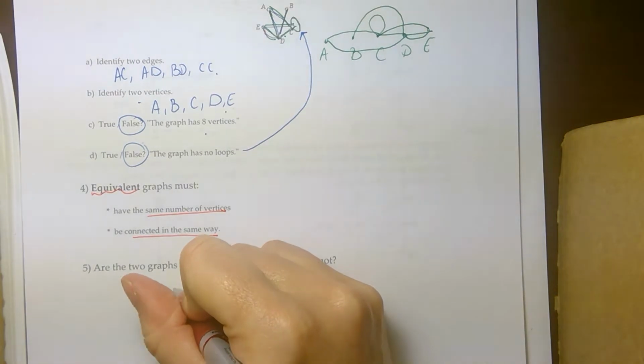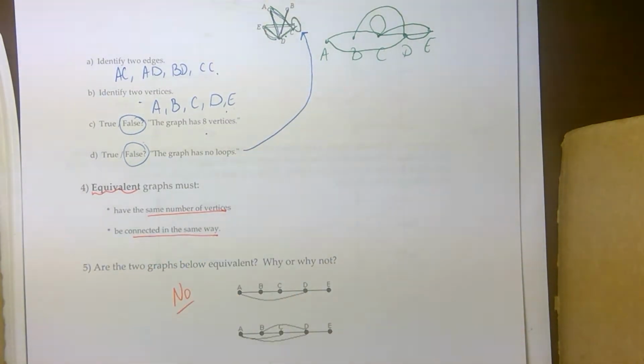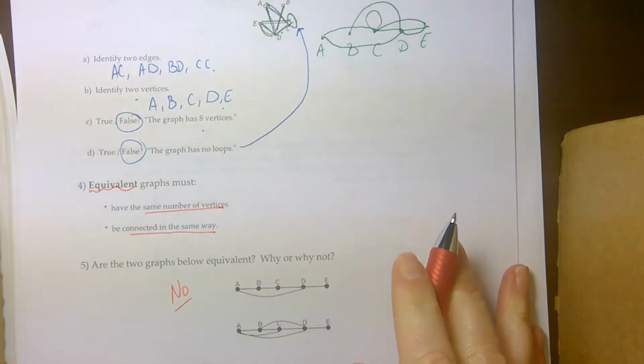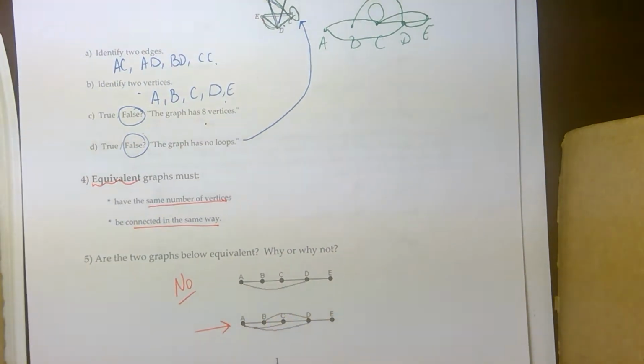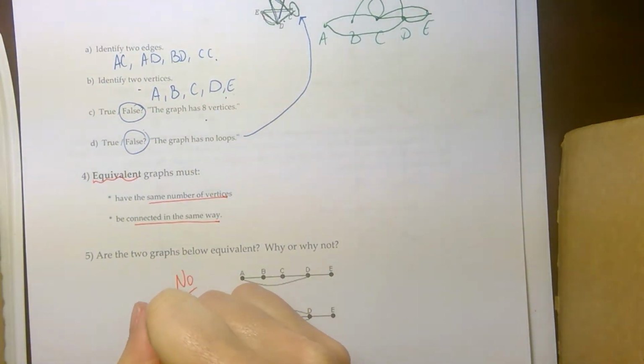Look at number 5. Are these 2 graphs equivalent? Look at it and think about it, and then tell me why they are or why they're not. Well, hopefully you recognize that no, they're not equivalent. And they're not equivalent because the second graph has more connections, more edges.